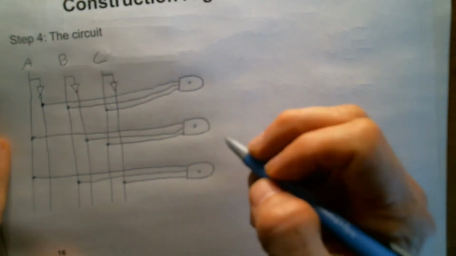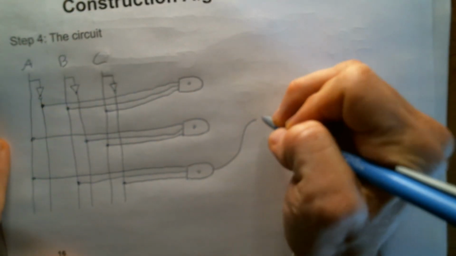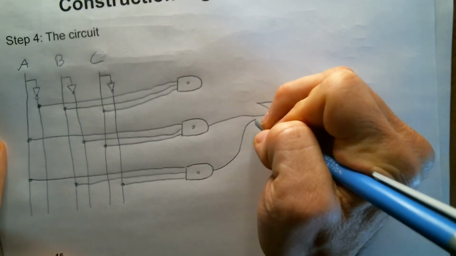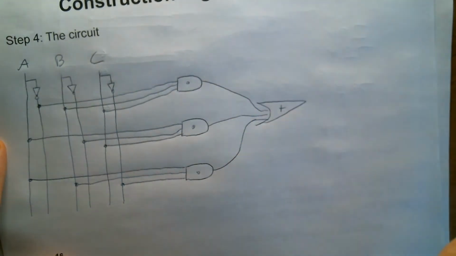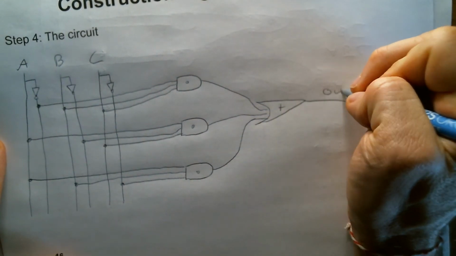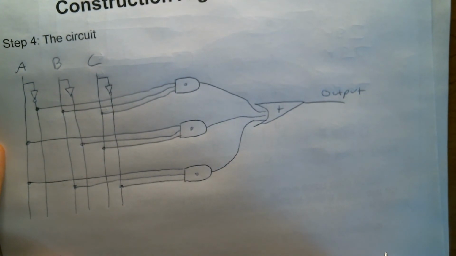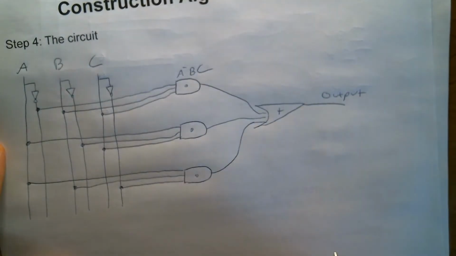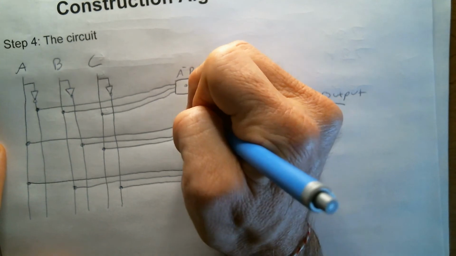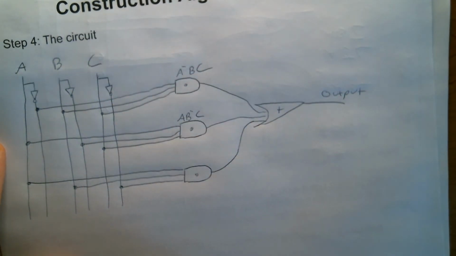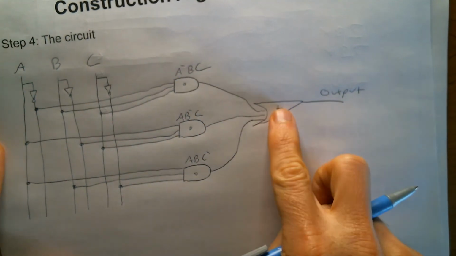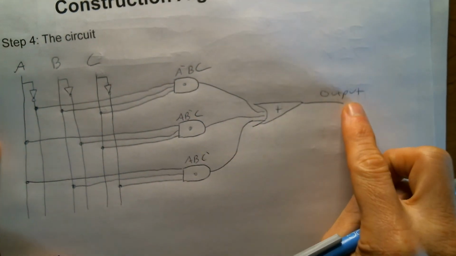All right. So those are all going to feed into a single OR gate. And again, I'm fine with you just drawing a single OR gate. So there's 1, 2, 3. And this would be my output. So again, this one's my A naught B C line. This one's my A B naught C line. This one's my A B C naught line. And those are all feeding into this OR, so they're all adding together, and they're giving us this output.